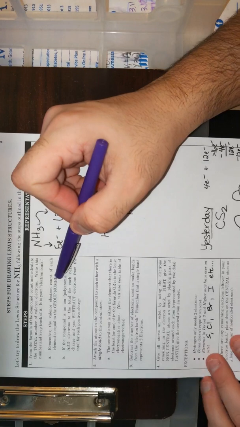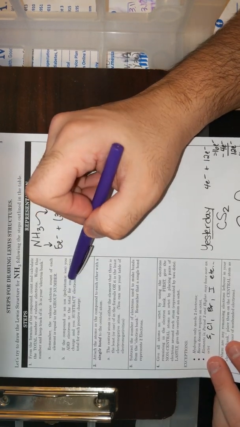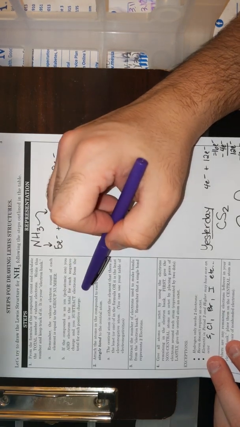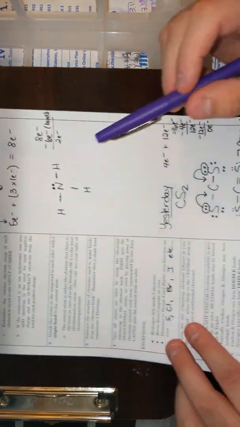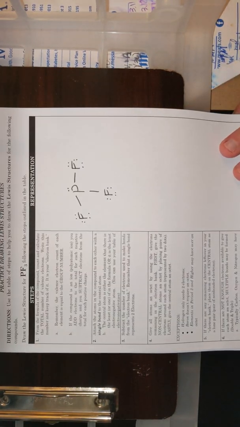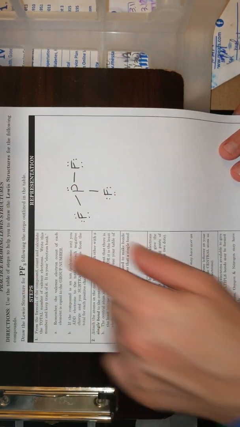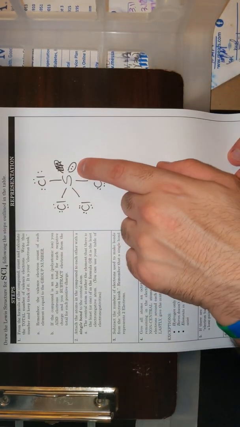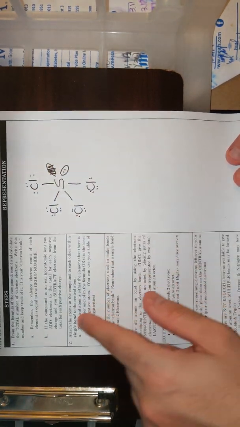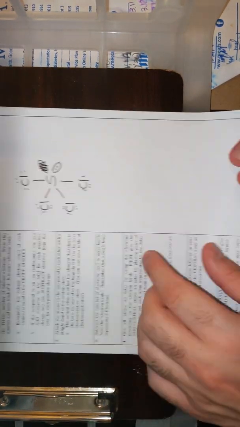To remind you, if a compound is an ion, which means it has a charge, you add electrons to the total for each negative charge, and you subtract electrons from the total for each positive charge. Continuing on, make sure you get PF3 with a lone pair on the central atom, following all the steps. And make sure you could do SCl4 with 1 lone pair, and all those chlorines have 3 lone pairs. Following the steps, you should be able to do SCl4.